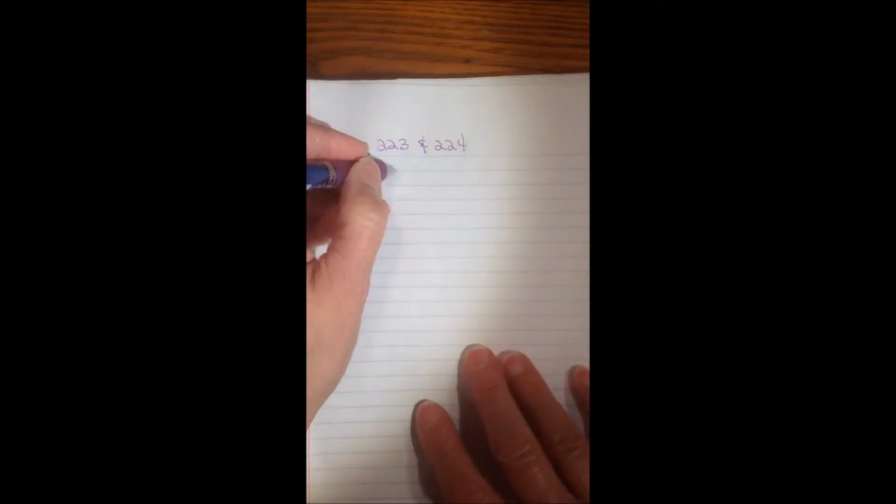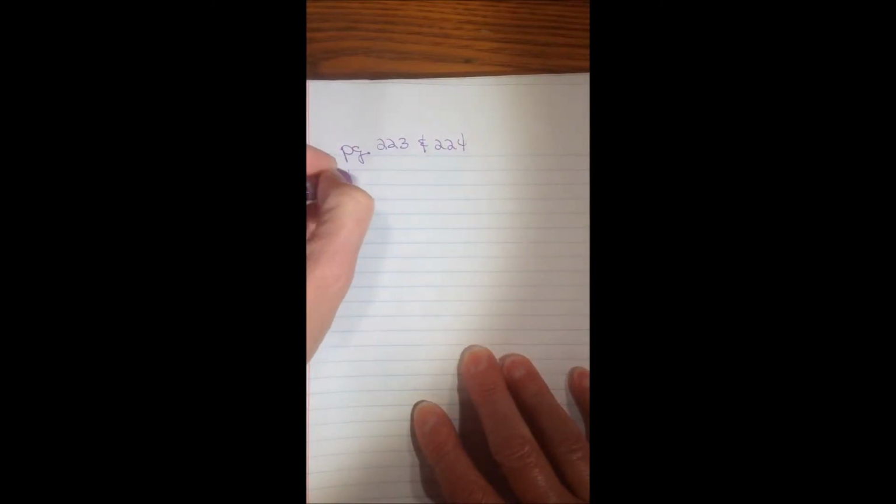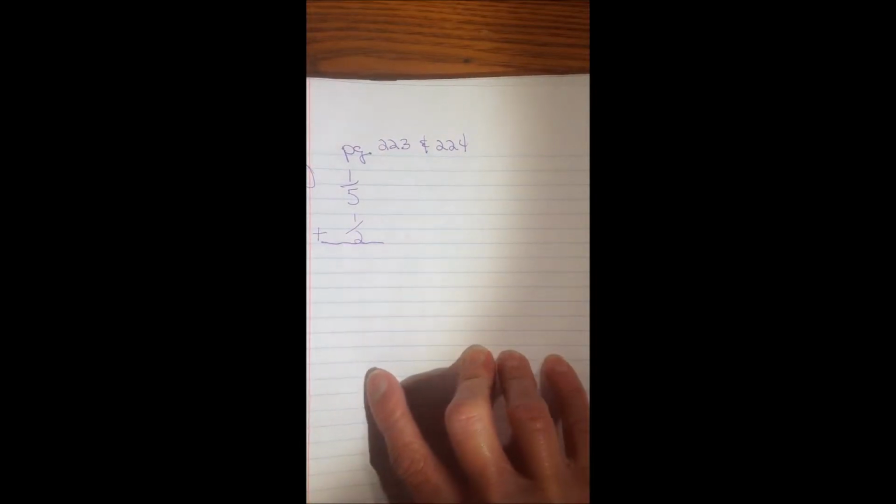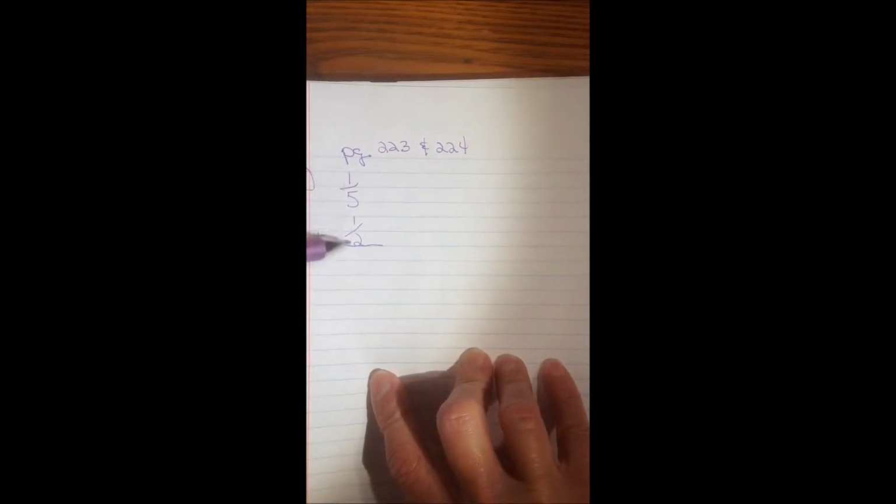Number 1. And the problem is 1/5 plus 1/2. And the first thing I'm going to tell you is I like your problems written vertically. To me it's easier, and in the past I've seen kids make fewer mistakes. Now I've got to first of all find the least common multiple of my two denominators.